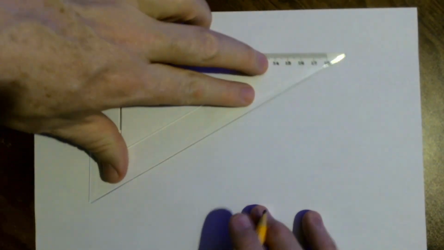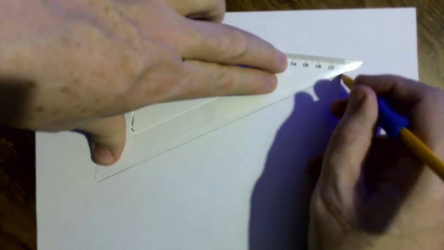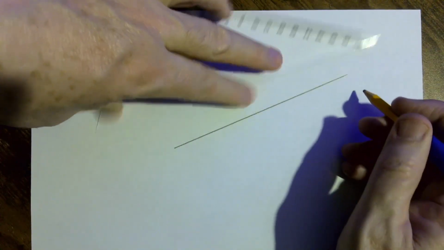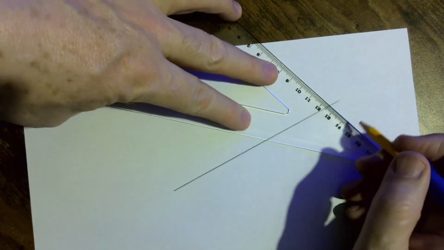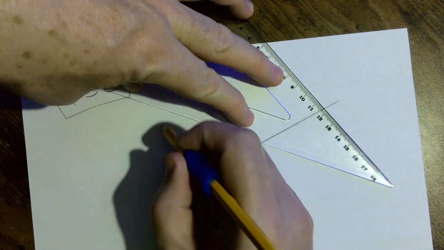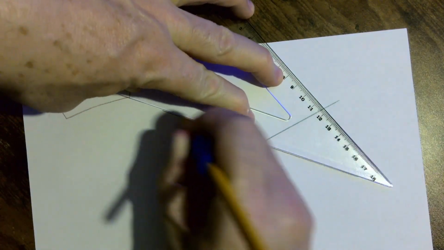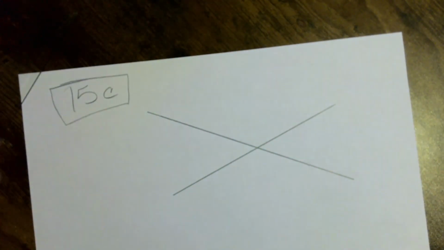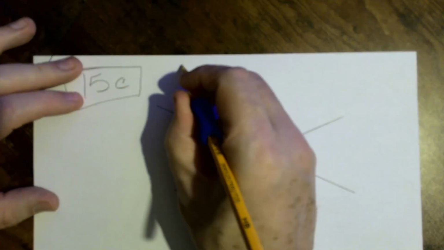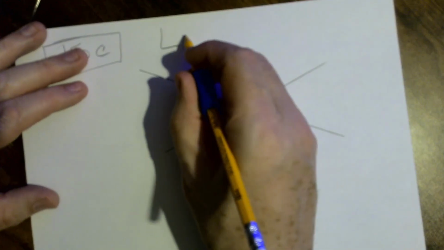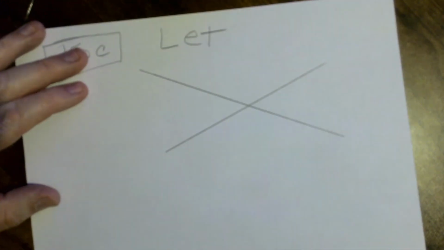15C on page 44. It says we have pairs of vertical angles from something like this. So we have this situation. We're going to use the most powerful word in mathematics, which is "let."